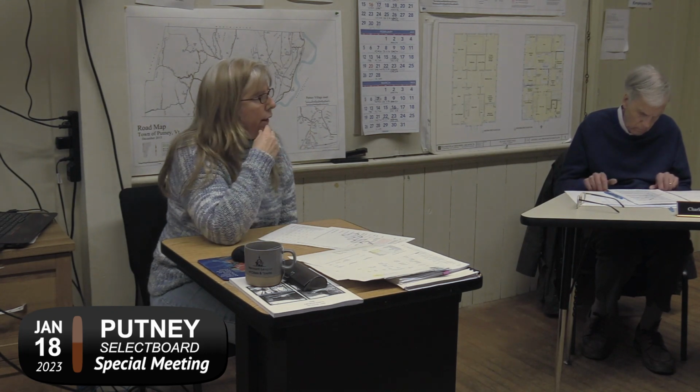The other thing too is we have the tax rate, and I always have to estimate that. It's usually around $13,500. That's for the veterans exemptions, the local agreement, and any local tax exemptions, like Putney Community Center, anything that's voted on. Those two articles are in here too.